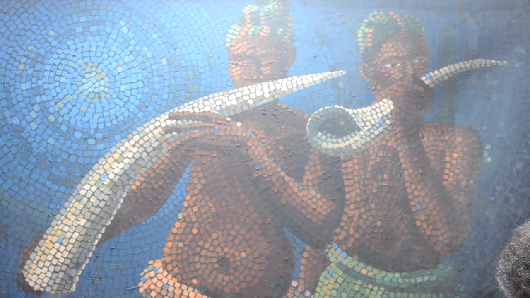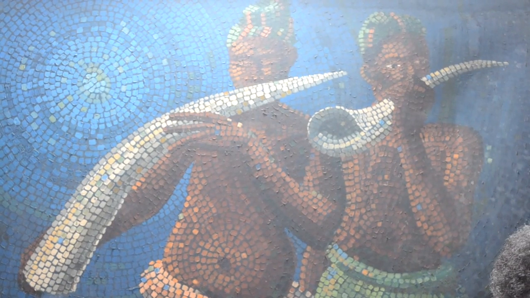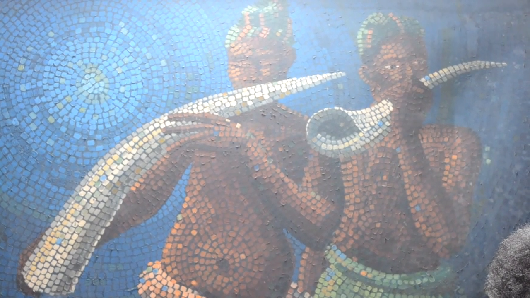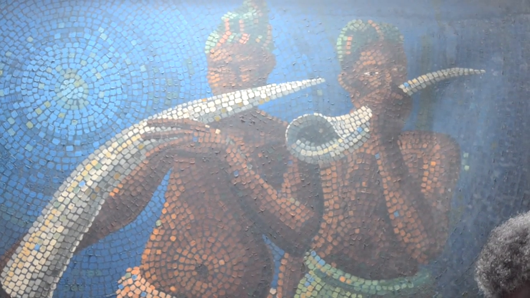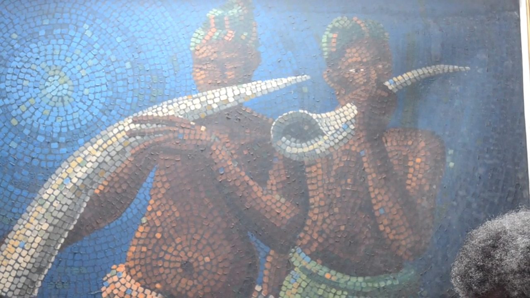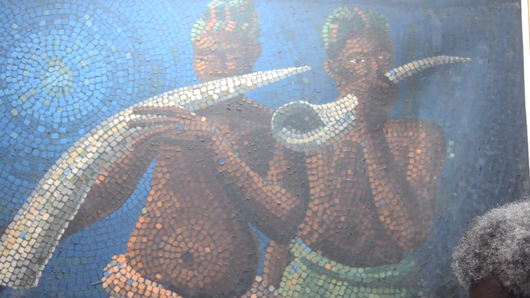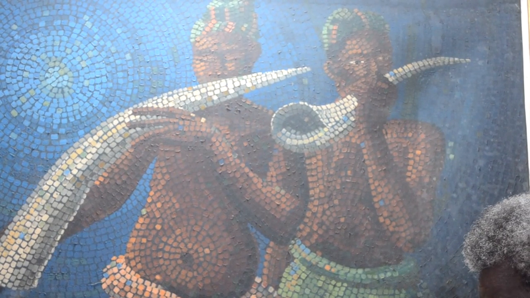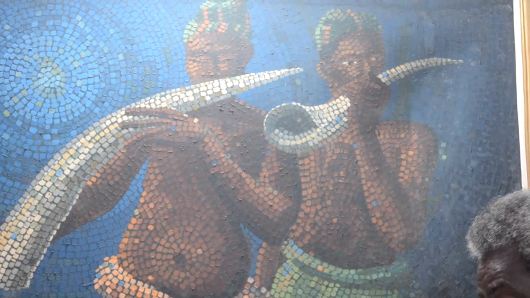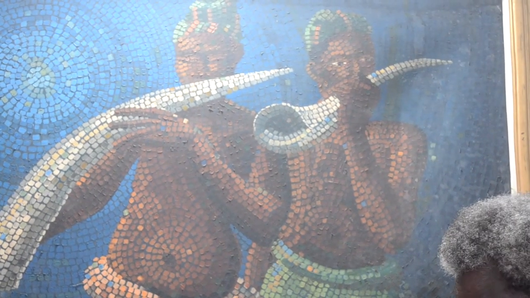It is used during installation of Ozo-titled chiefs, Ofada, and other major festivals. These I obtained from Wikipedia.